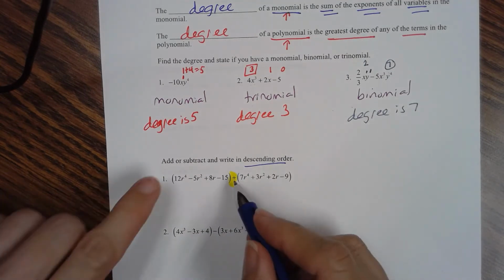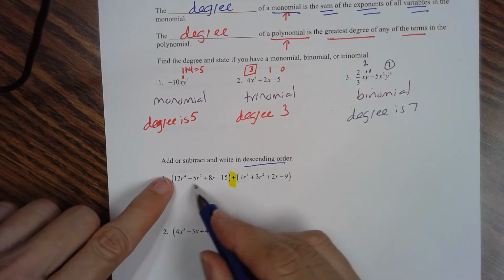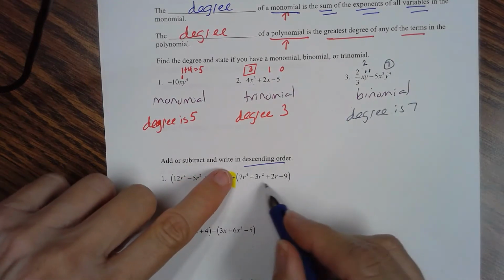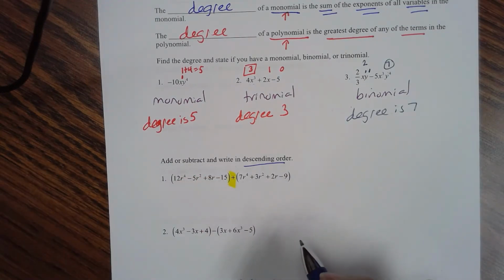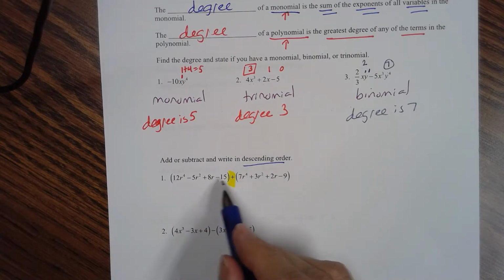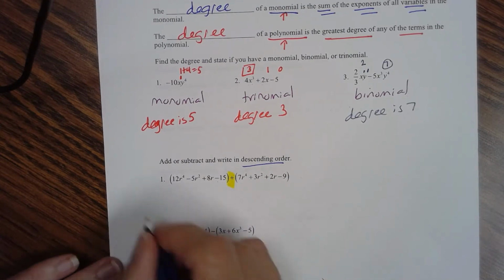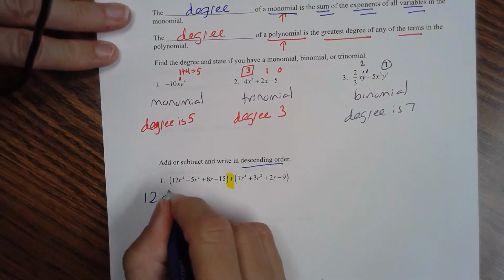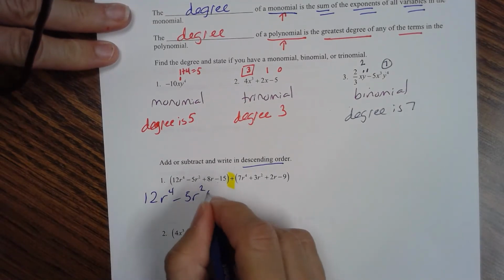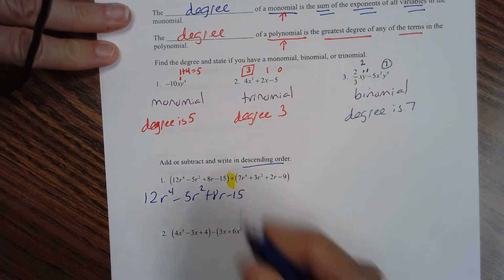Because they're trying to stress to you that this is the first polynomial with 4 terms. This is the second polynomial with 4 terms. And they want you to take the first polynomial and add it to the second. That's all those parentheses mean. So in reality, we could take off the first parentheses because that does nothing to that polynomial.